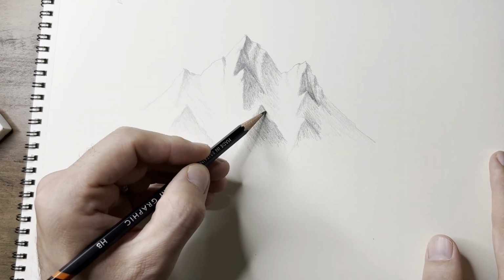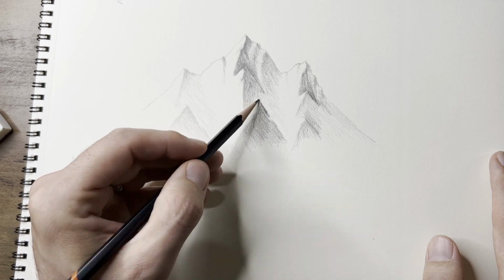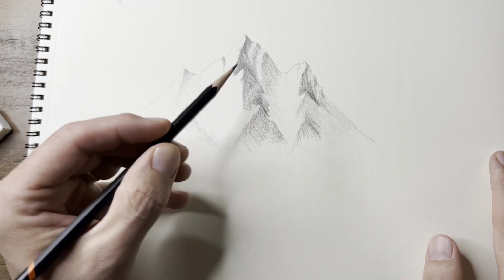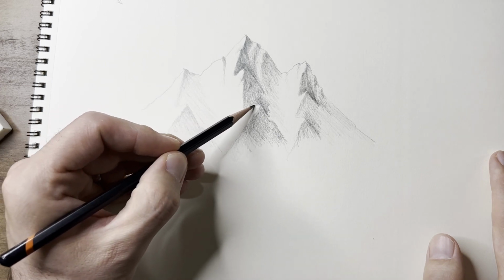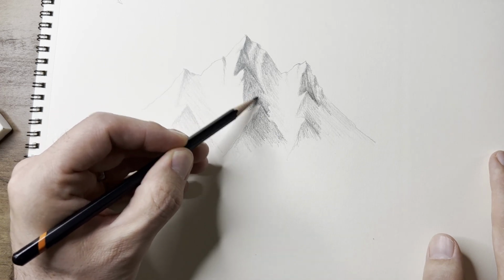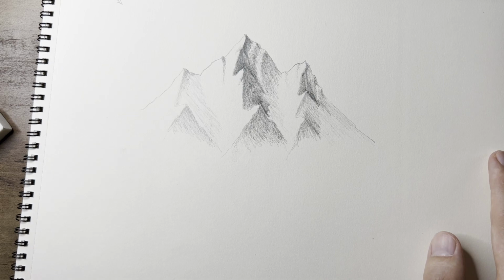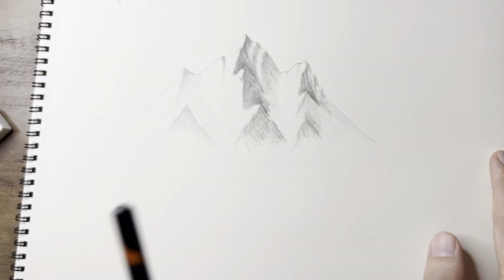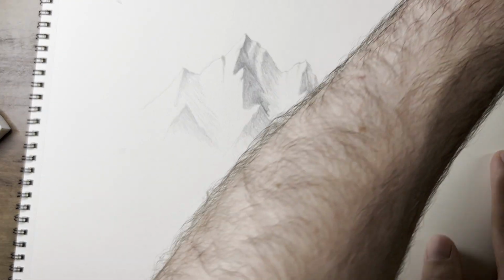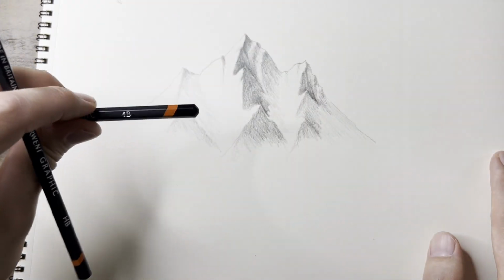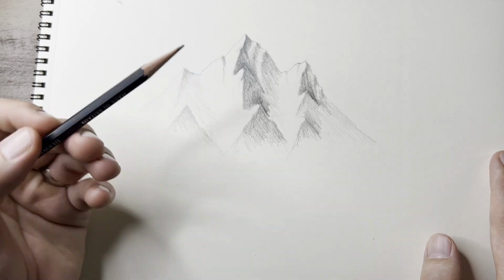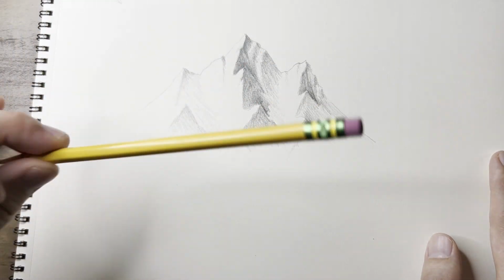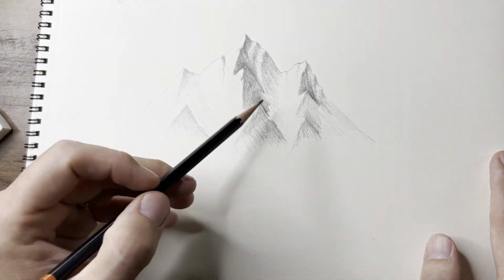I'm gonna go a little heavy, darker on the background here, actually. Now, throughout this time, I've been using the not very strong pencil, just the HB. This is what I wanted to show people, that you don't necessarily need the professional dark pencils like the 4B or the 6B. You could easily get a lot of dark tones by just using a regular pencil you can buy at any store.